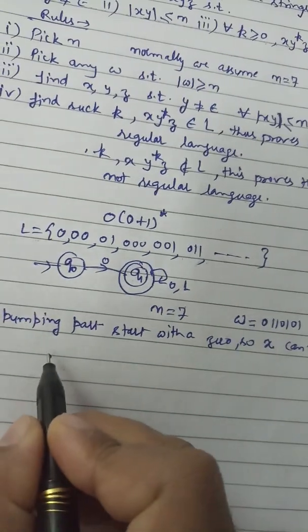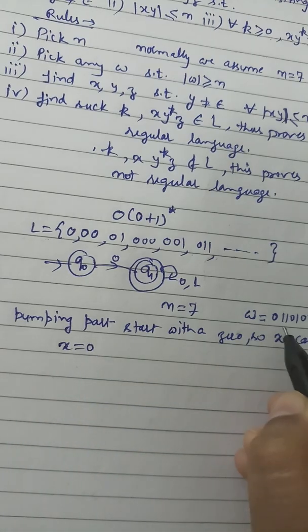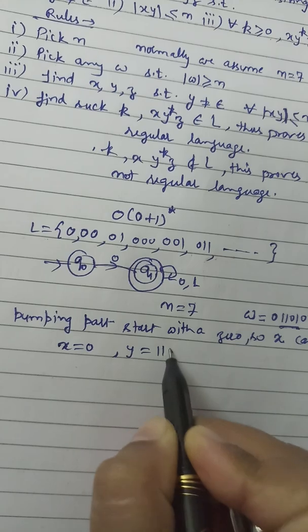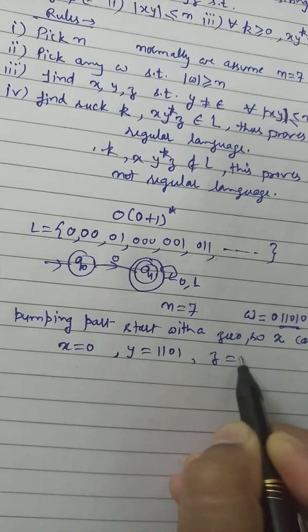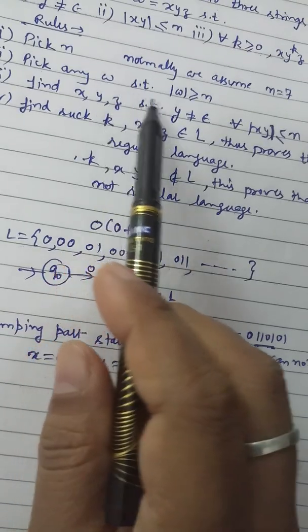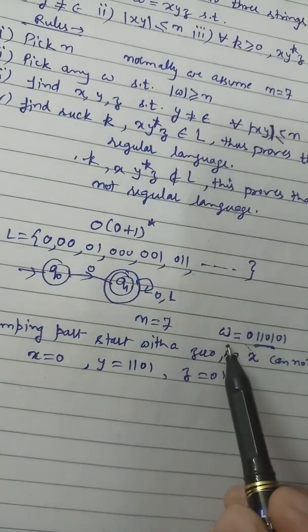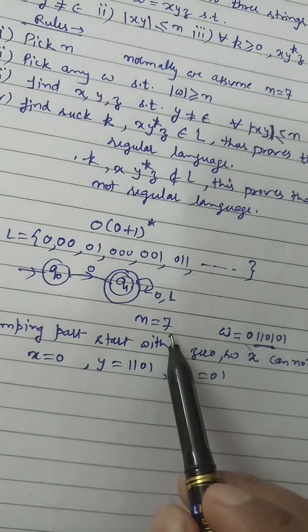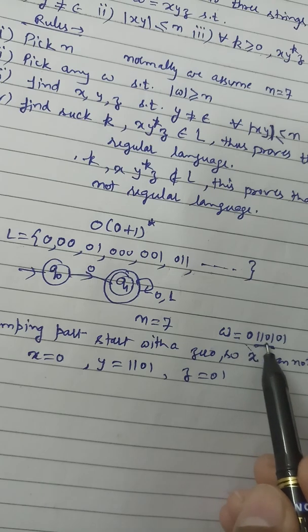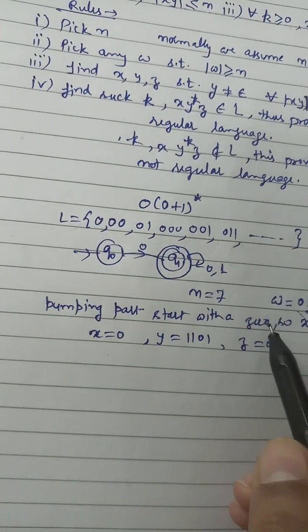So suppose we assume x is equal to 0 here, and y is equal to 1101 and z is equal to 01, because in the second rule we pick any omega such that its length is always greater than or equal to n. So we take the omega length as 7, because we picked n equal to 7: 1, 2, 3, 4, 5, 6, 7. Okay, then we move to the next.